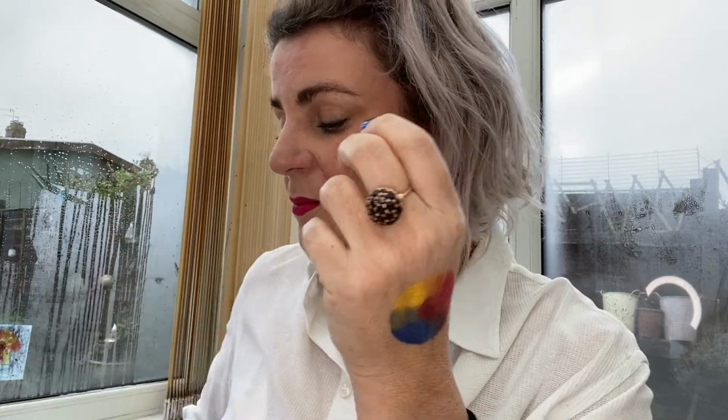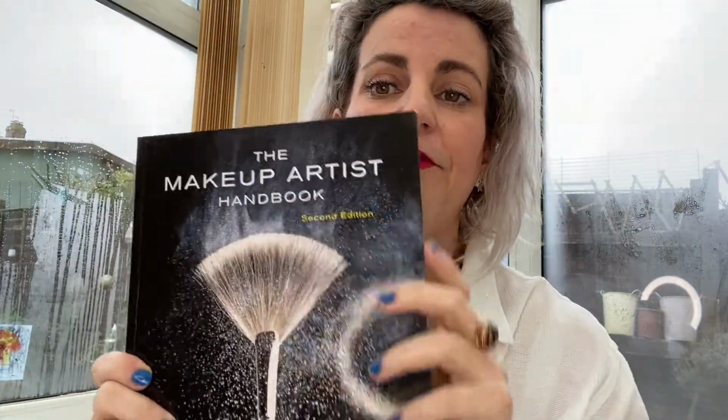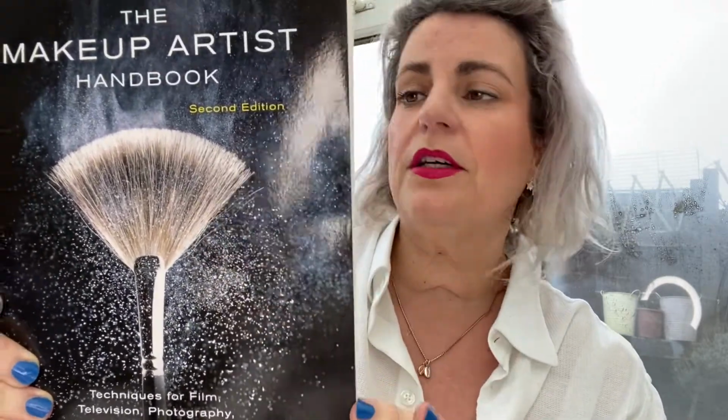Excuse the background noise, it started raining and it makes it really loud on the roof where I am. I've got a couple of really good books that go into colour theory for makeup. This is an excellent book for any makeup students. This is the Makeup Artist Handbook by Gretchen Davis and Mindy Hall. Fantastic one, and it's got really good chapters on colour theory.